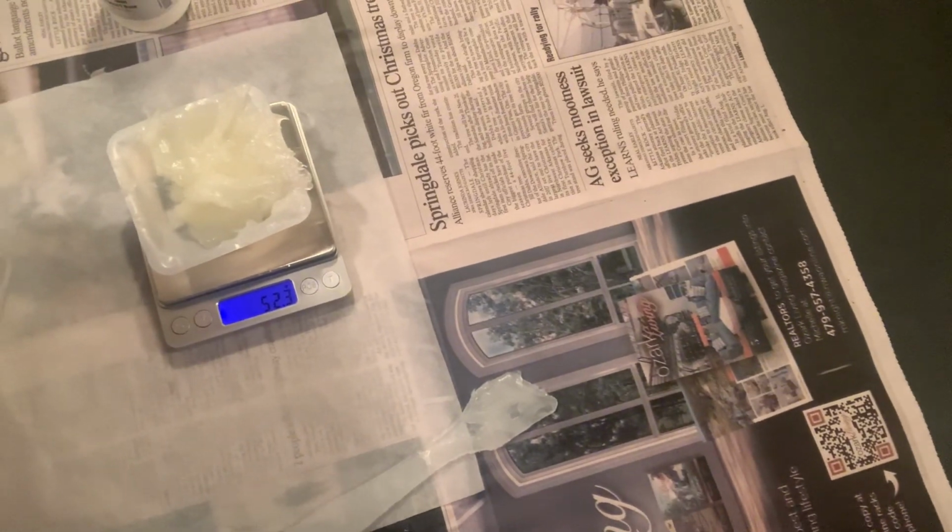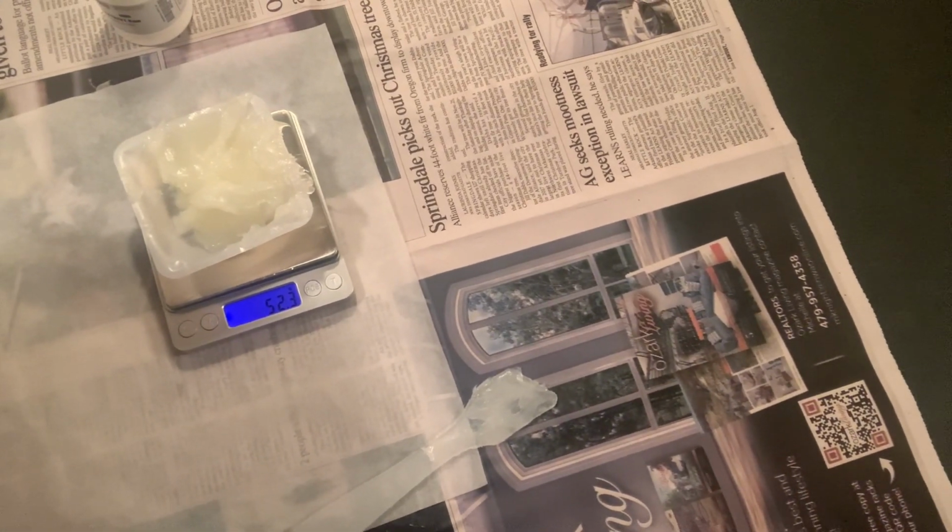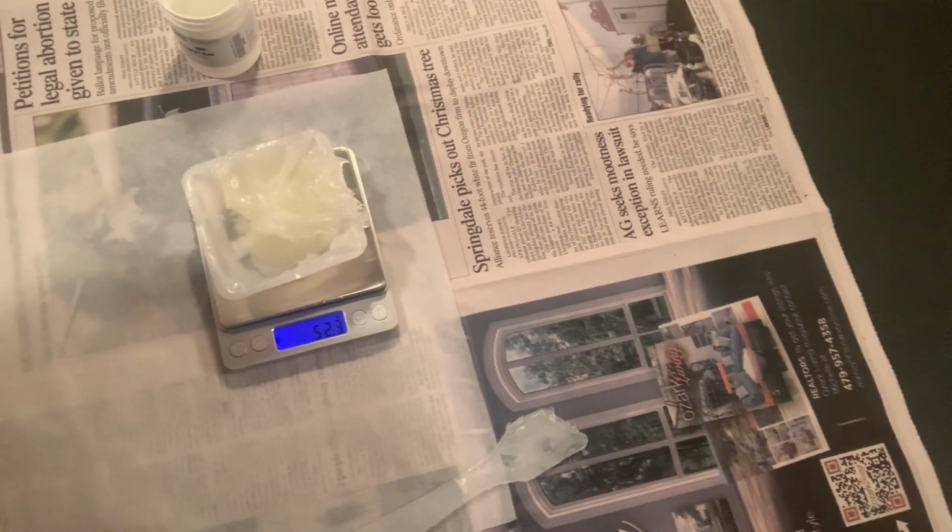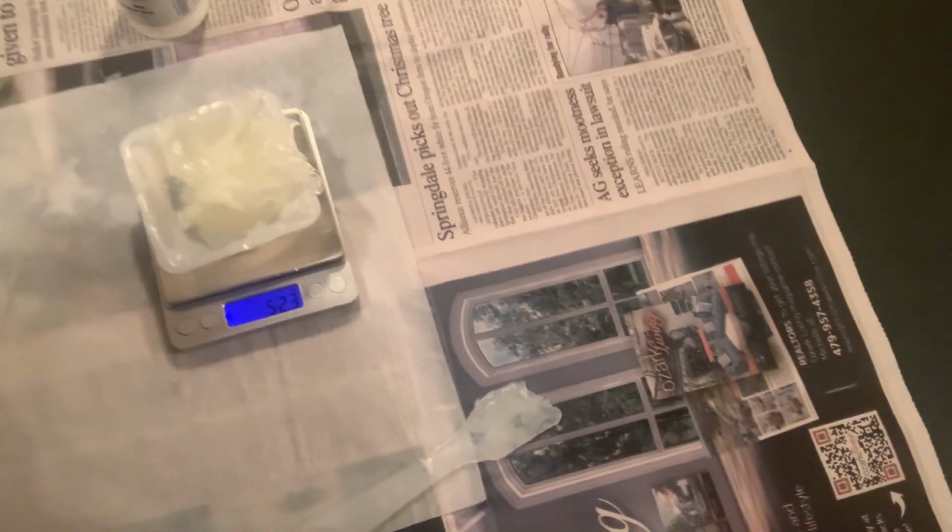Remember that it is the minimum and maximum weight allowed. So it doesn't have to be exact every single time. So that's what I have right there.